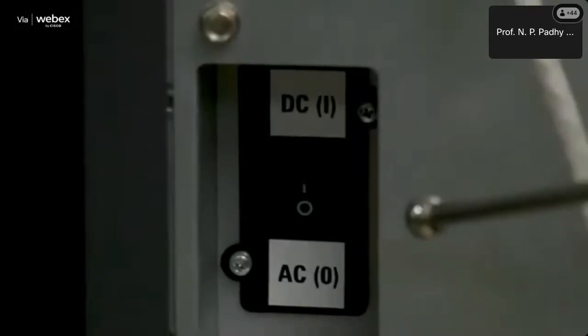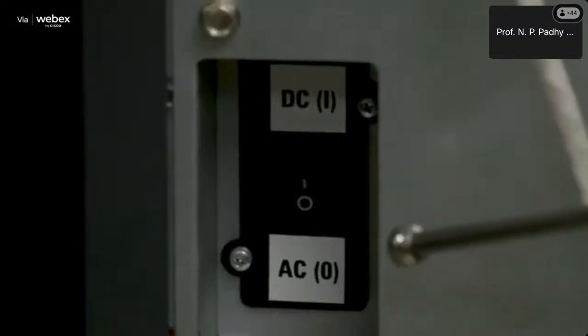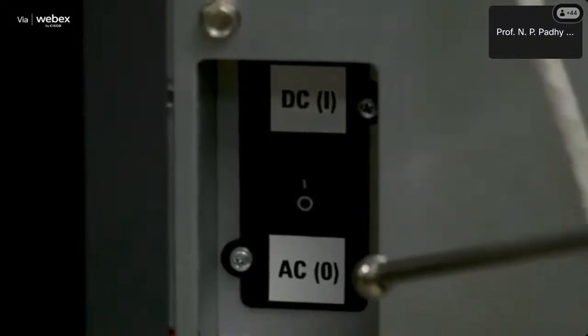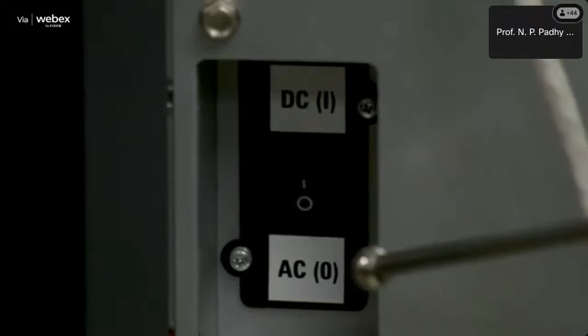During grid integration, the power fed to the grid emulator is sent back to the distribution system. During power consumption, it draws power from the distribution system, and this equipment can be configured through a working mode switch to operate in either AC or DC mode.